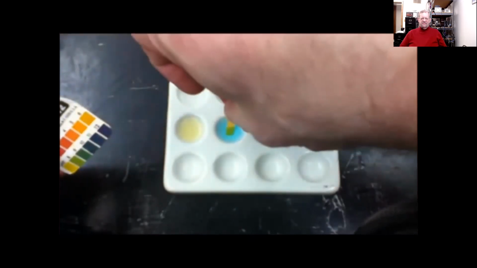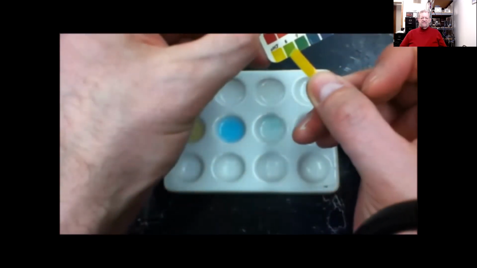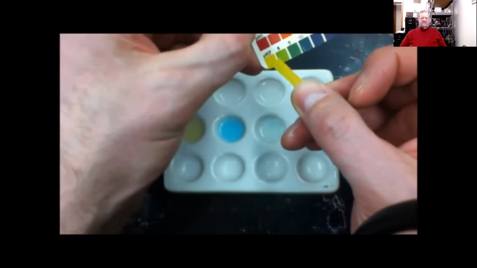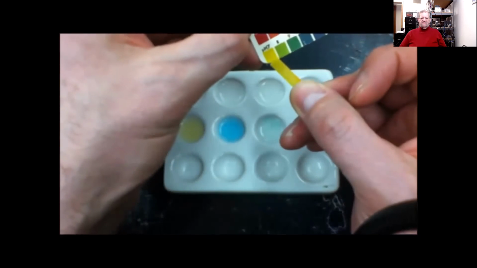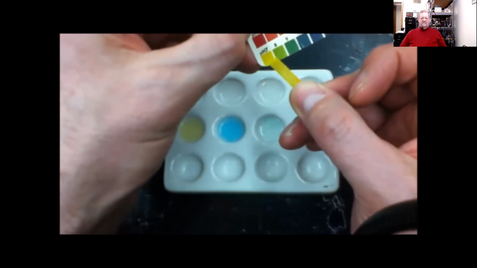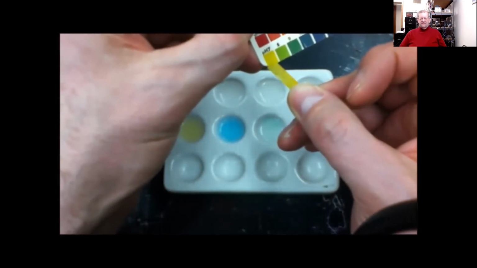Window cleaner, which is ammonia. We get kind of a light green color here. It's around pH of 7, but not quite as yellow as what you would see right there. So somewhere between 7 and 8.